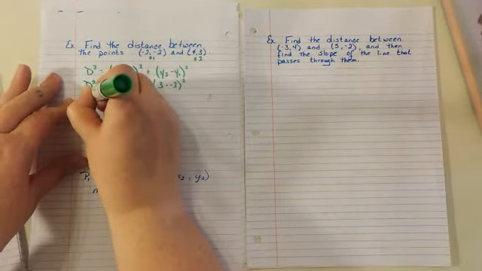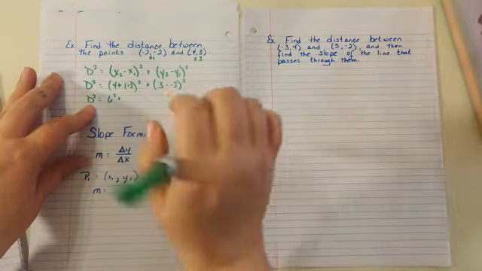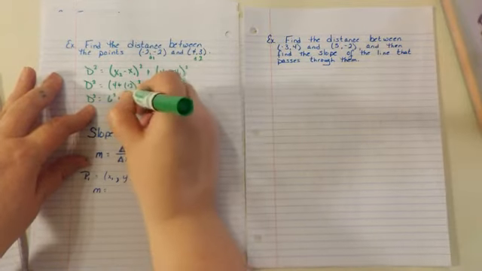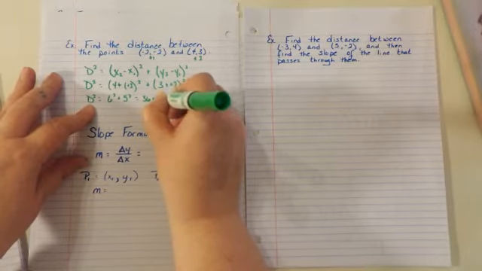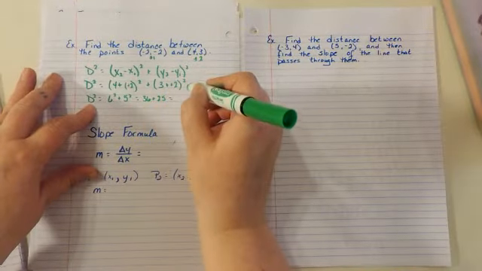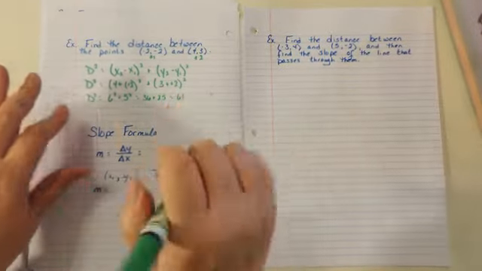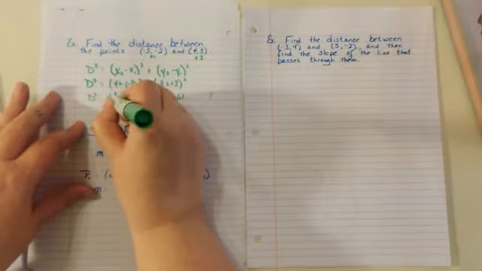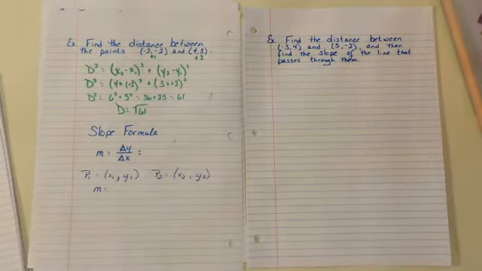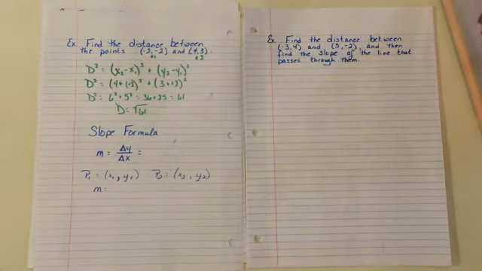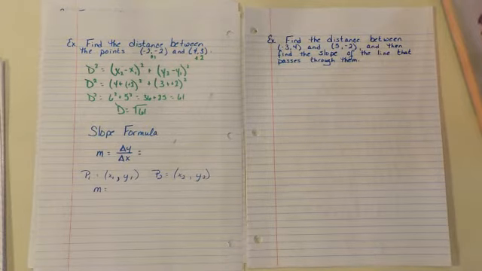So d squared equals 6 squared plus 3 minus -2, so that's 5 squared, which equals 36 plus 25, which equals 61. D squared equals 61. We're going to take the square root of both sides and say d equals the square root of 61. Okay? The answer does not have to be pretty to be correct. So that's the distance between the 2 points.